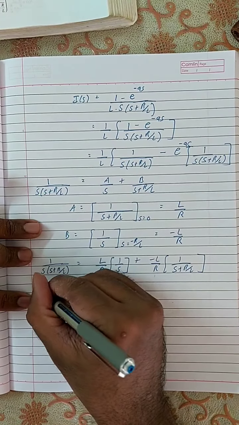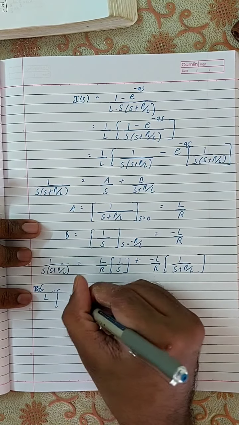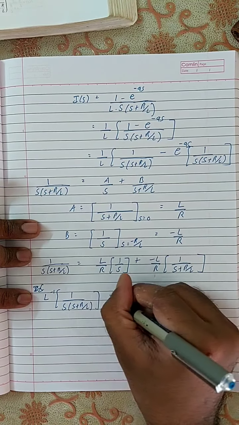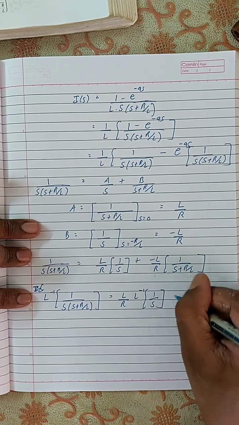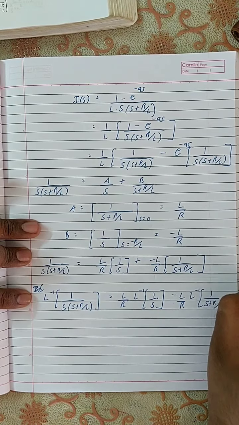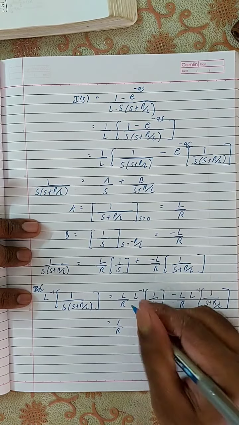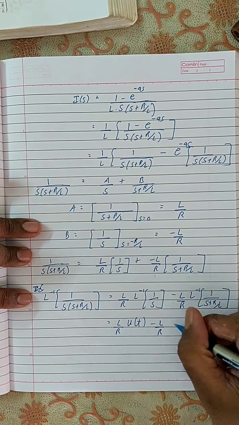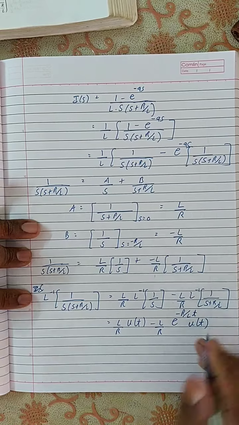Okay, so therefore what happens over here, I of s, or if you want to find the inverse of that, is the Laplace inverse of 1 by s into s plus r by L. Let me write that. The Laplace inverse of this is nothing but L by r, the Laplace inverse of 1 by s, minus L by r, the Laplace inverse of 1 by s plus r by L. And what is the Laplace inverse of 1 by s? It is u of t. And minus L by r, what is the Laplace inverse of this? This is e raised to minus r by L t u of t.